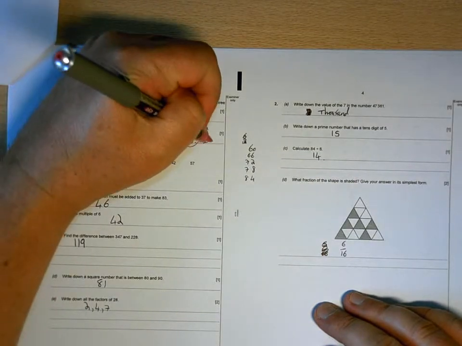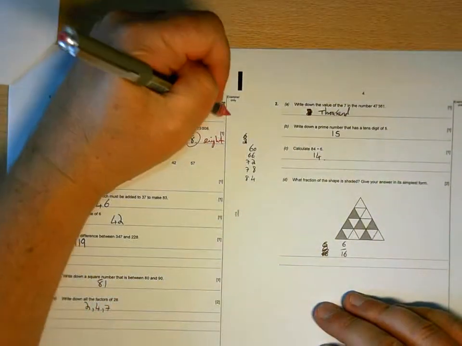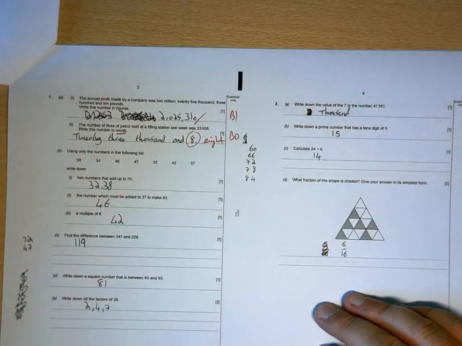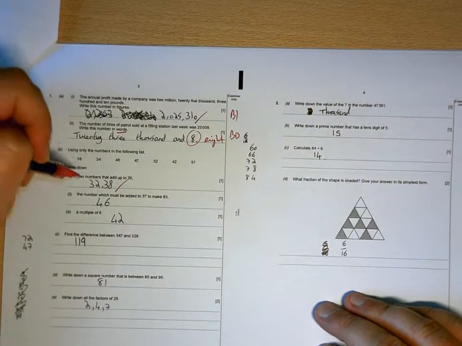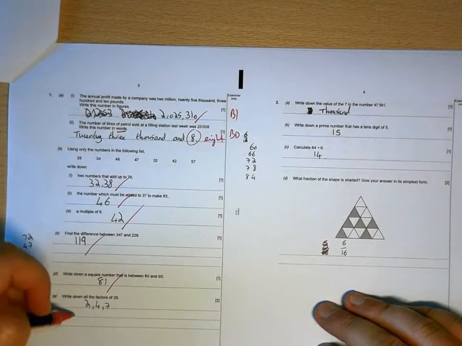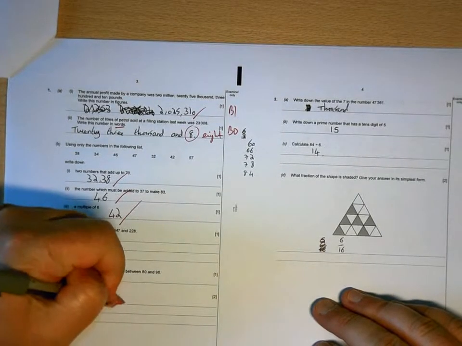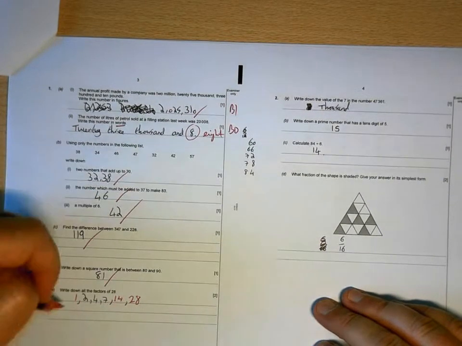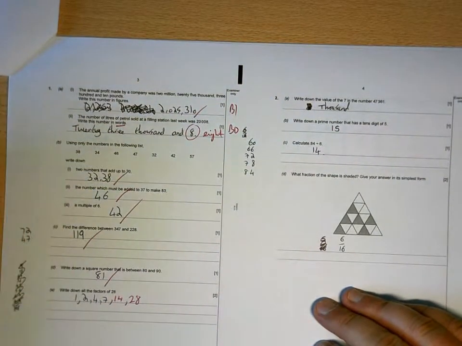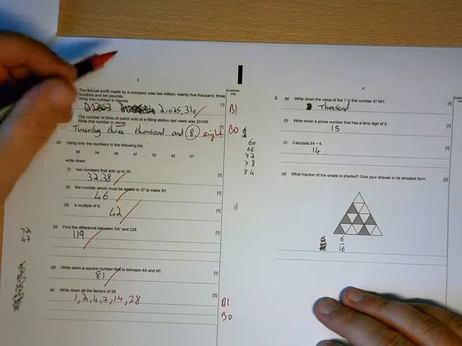That's not a word. Okay, it's asking you to write the number in words, so you lose that mark. Right, you haven't got all of them there. You've forgotten 1, 14 and 28. So again, you only get 1 out of the 2 there because you've only got half of them right.